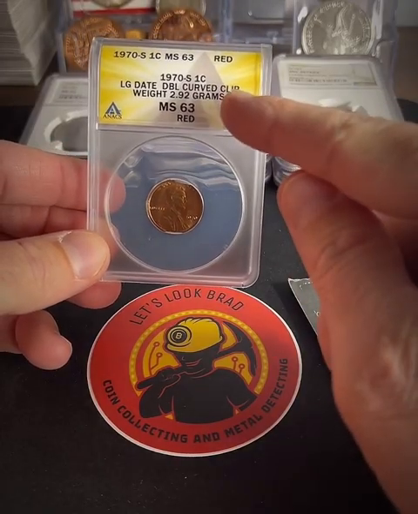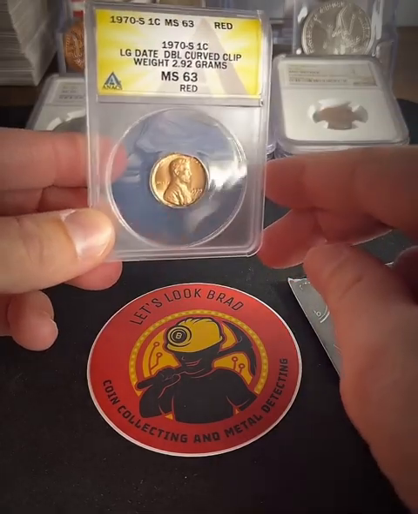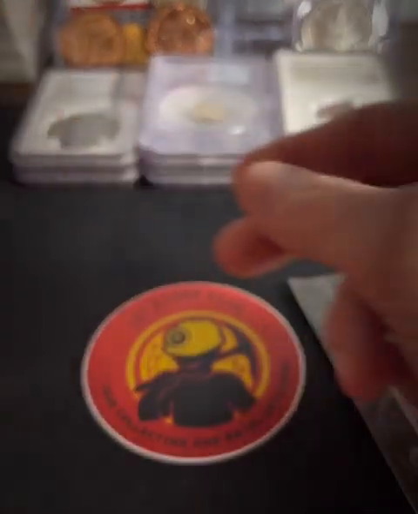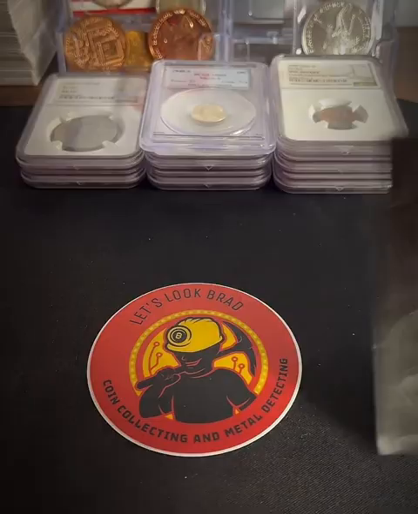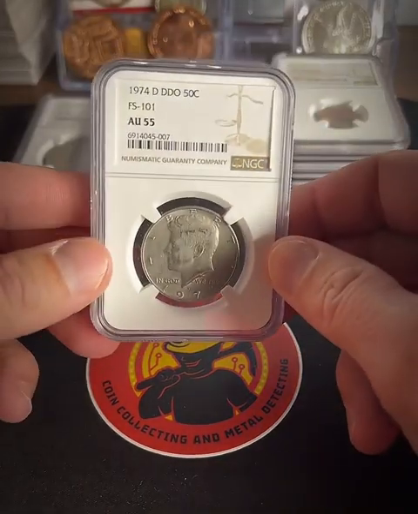And it even shows you 2.92 grams on top of that. So, yeah, really cool coin. Definitely going to hold on to that. That's going to go down to the My Babies and so forth, so on. Let's move the Cheerios pennies out the way. Let's get on over here to another variety.